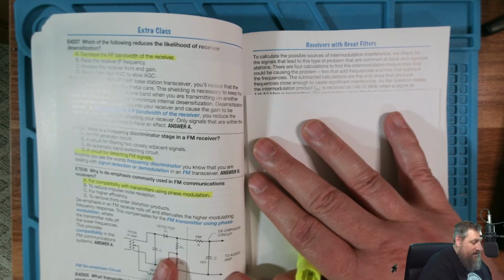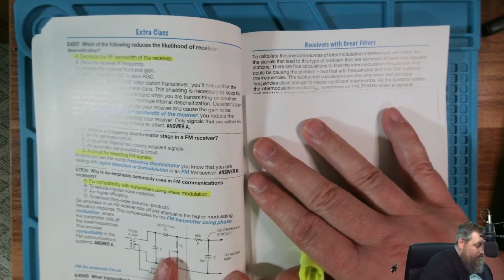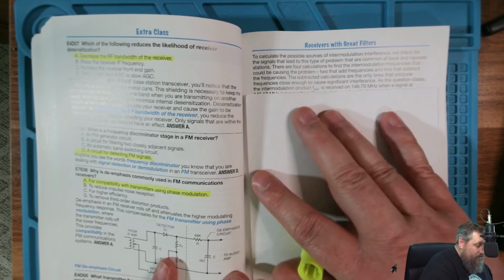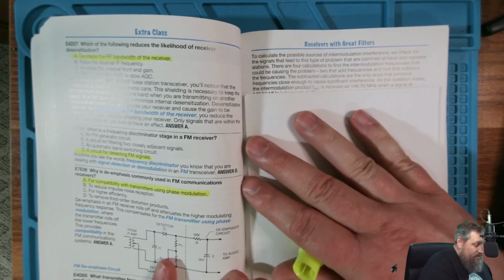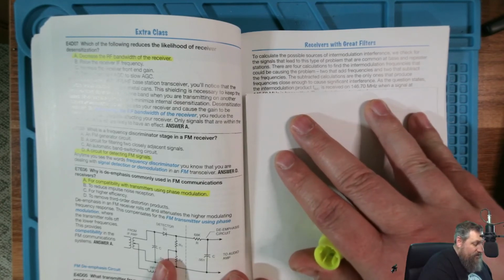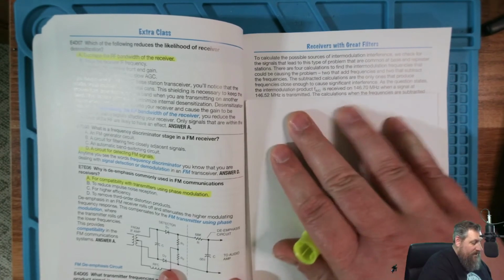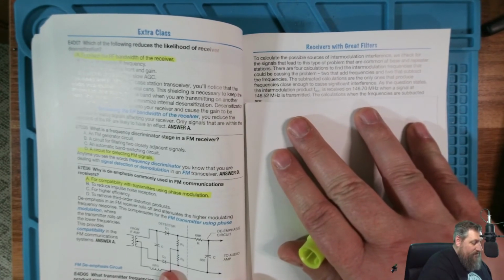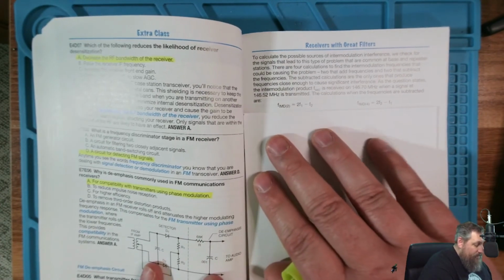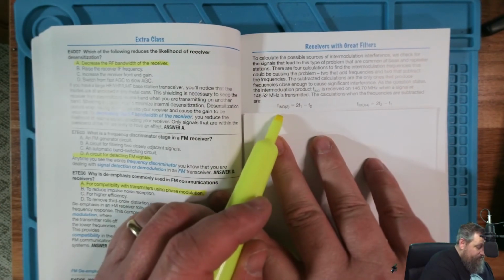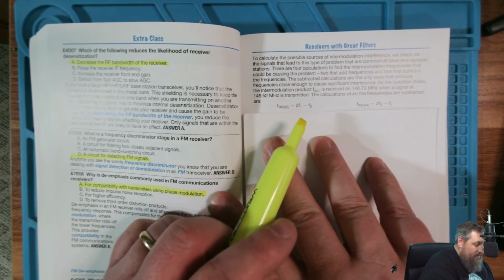As the question states, the intermodulation product, FIMD, I don't know if you can make it out on here, it's pretty small, is received on 146.70 megahertz when the signal at 146.52 is transmitted. These calculations, when the frequencies are subtracted, are IMD2 equals 2F1 minus F2.